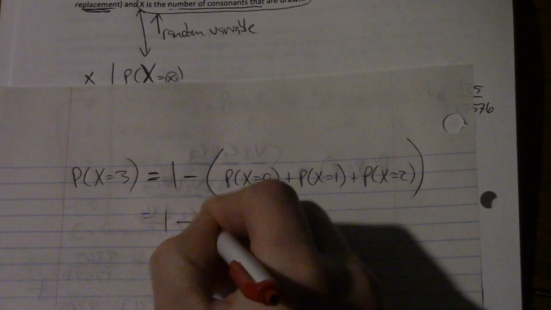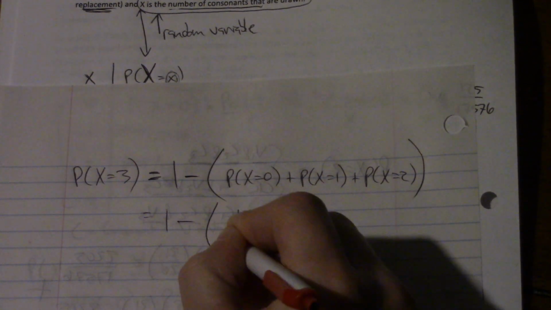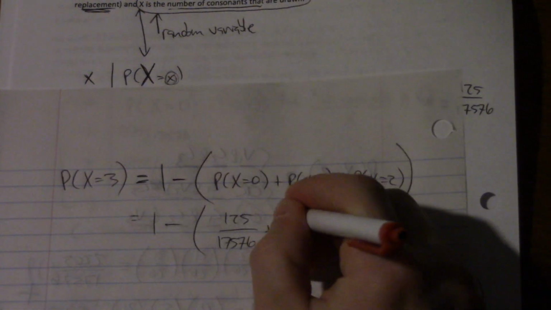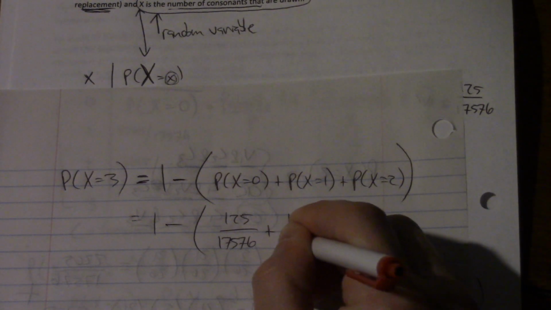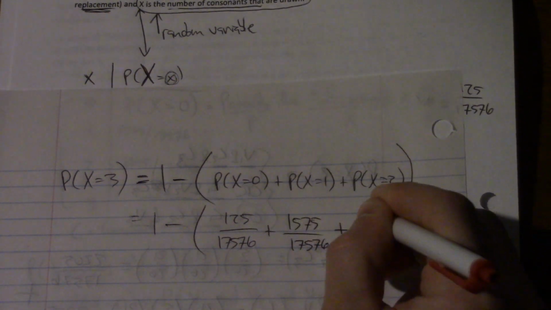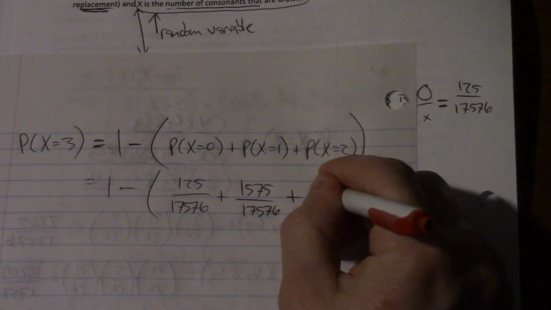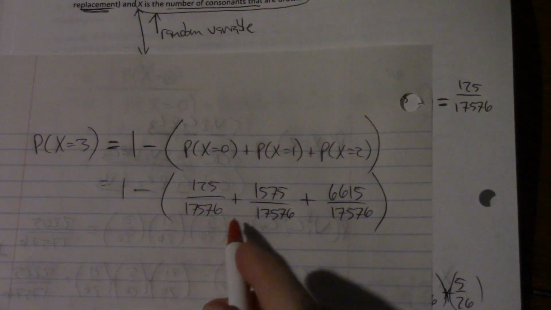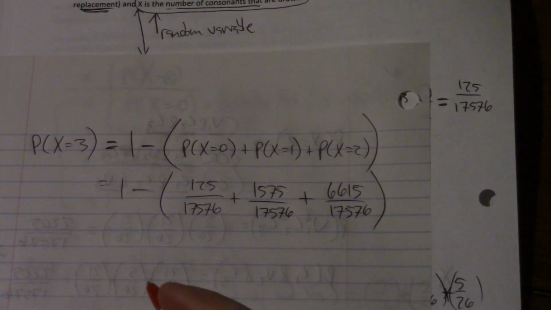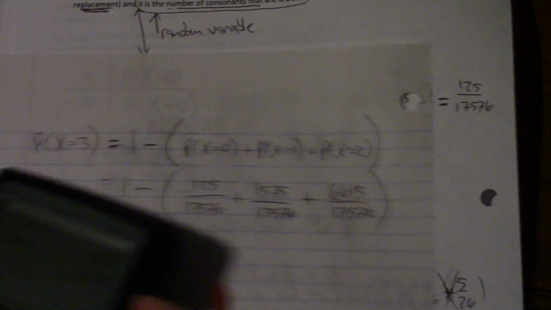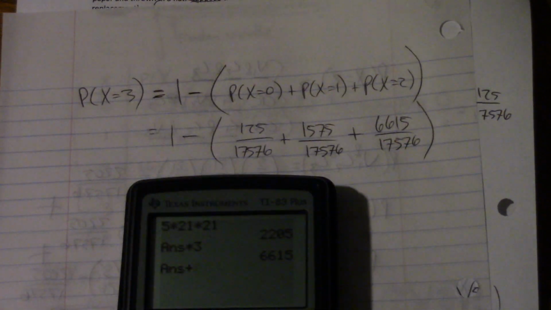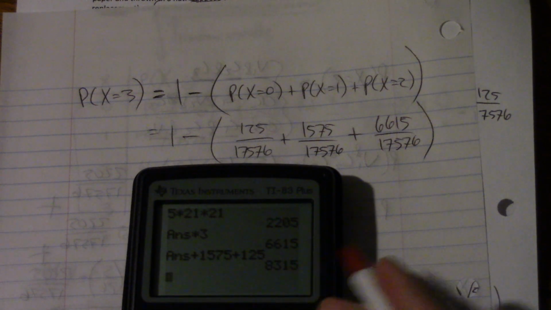So we'll have 1 minus 125 over 17,576 plus 1575 over 17,576 plus 6615 over 17,576. So we're going to add these all together first. So 6615 plus, what did I say it was? 1575 plus 125. So that gives us 8315.